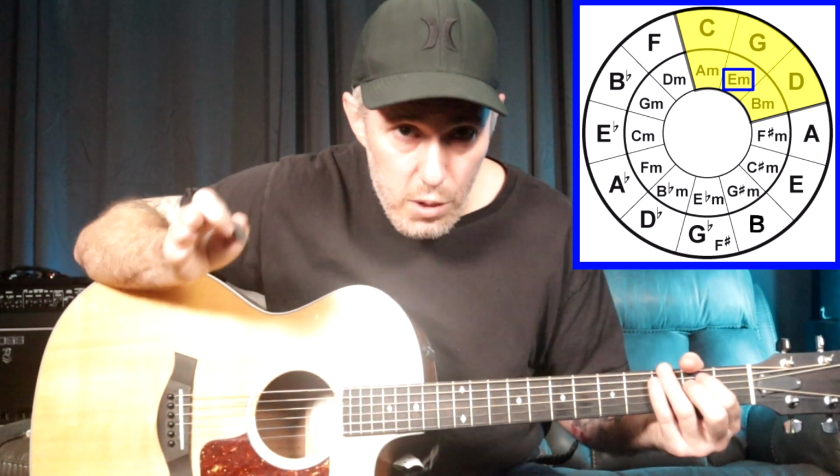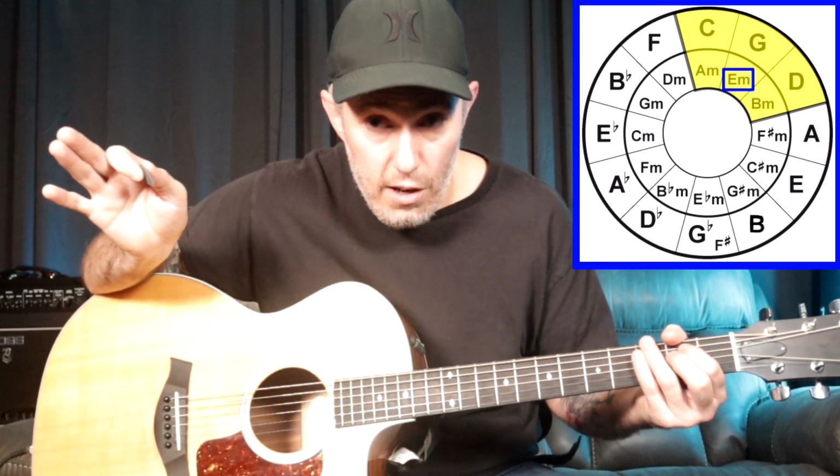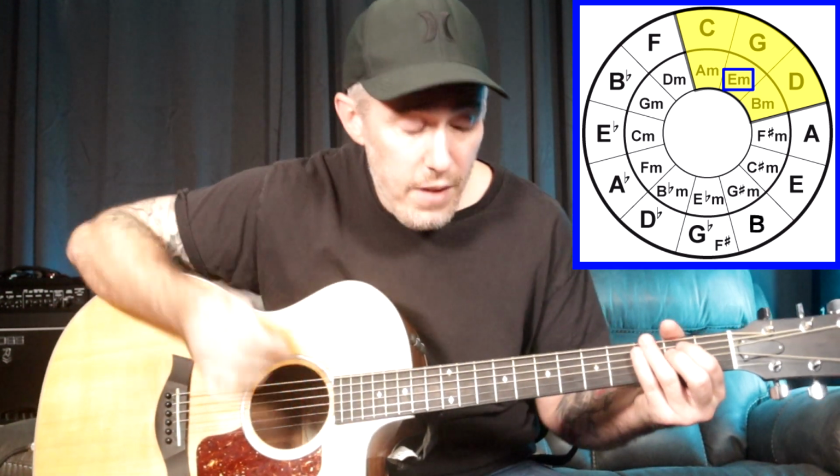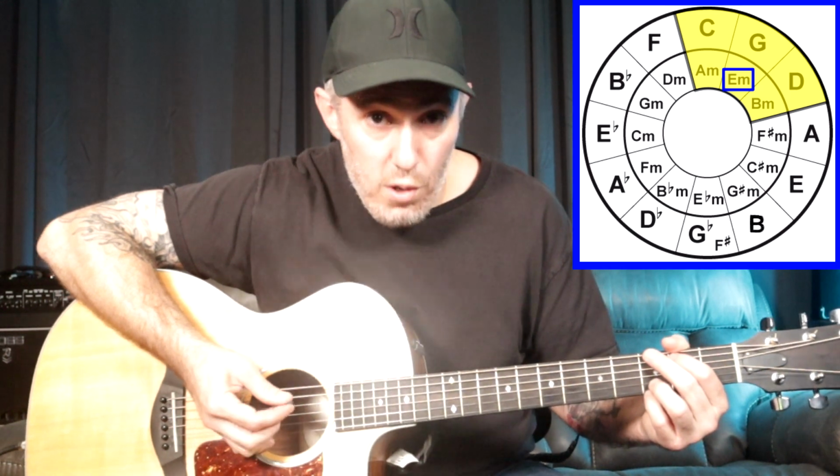All right, so that's the Aeolian perspective of this key, otherwise known as the key of E minor. It then switches to the Ionian perspective of this key in the choruses.